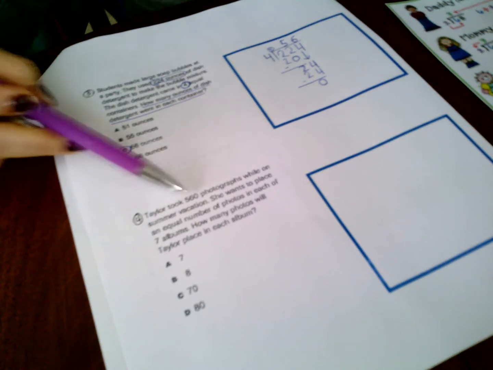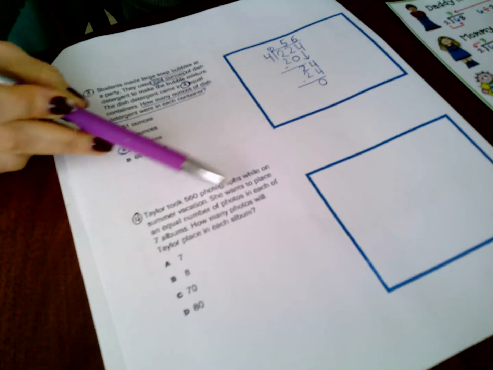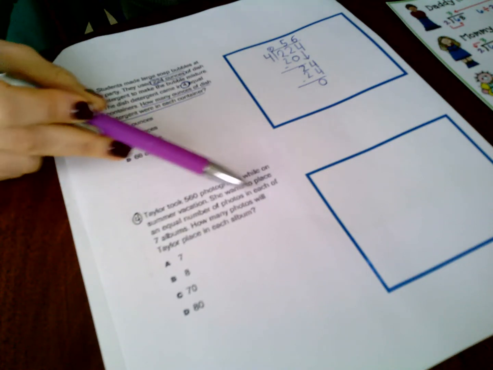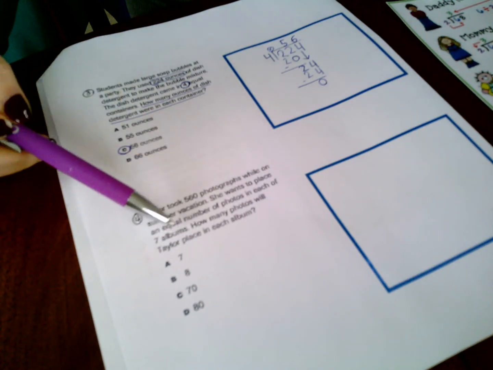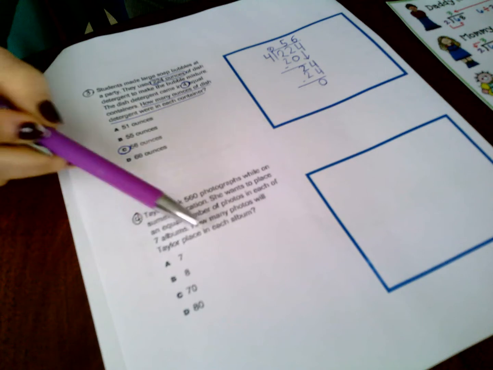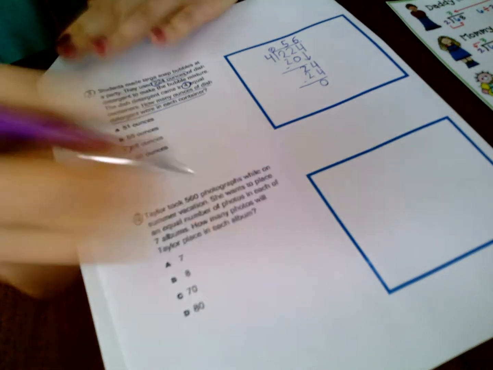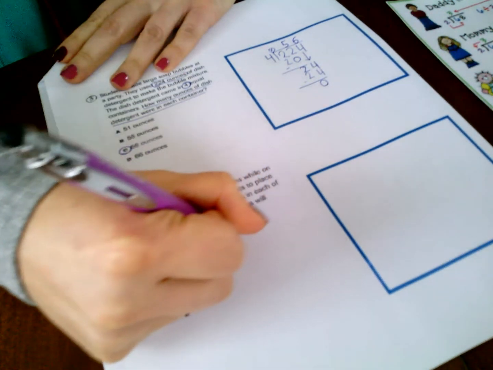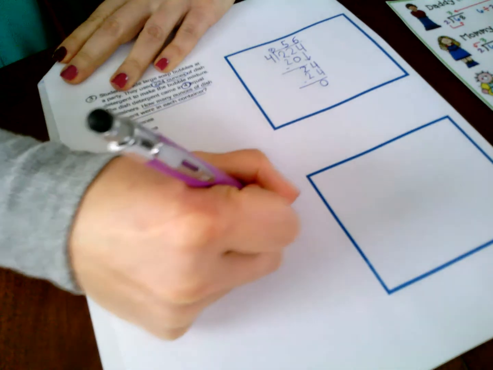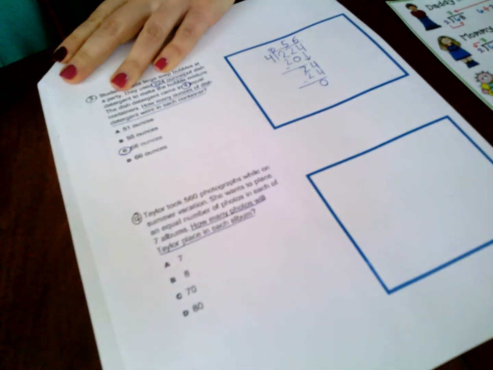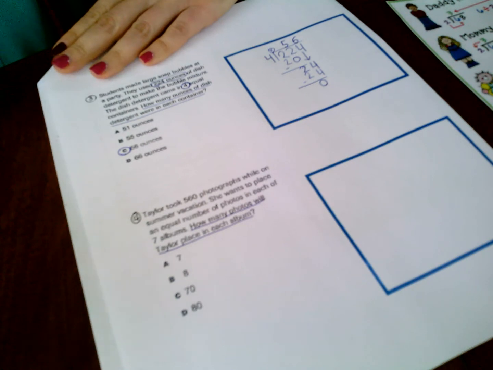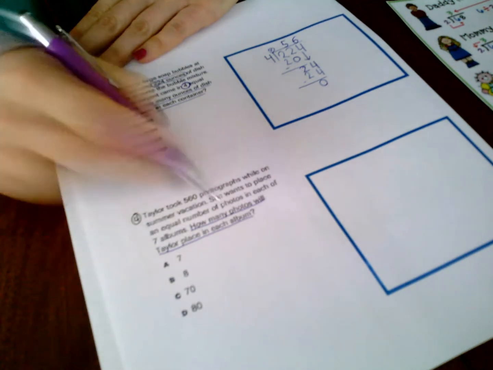Okay, last one is number 4. Taylor took 560 photographs while on summer vacation. She wants to place an equal number of photographs in each of 7 albums. How many photographs will Taylor place in each album? Okay, let's start at our question mark, and all the way to the uppercase H in how. And it says, how many photos will Taylor place in each album?